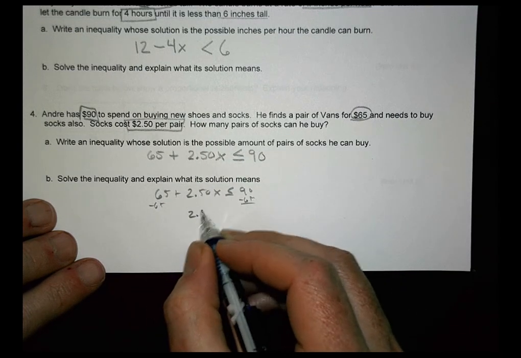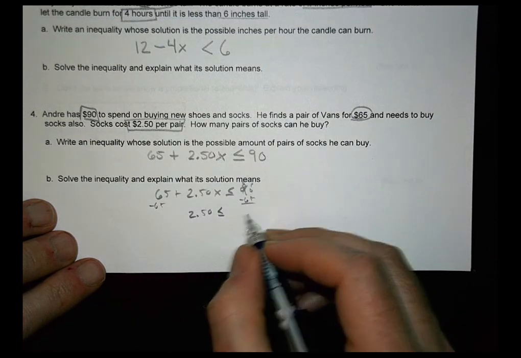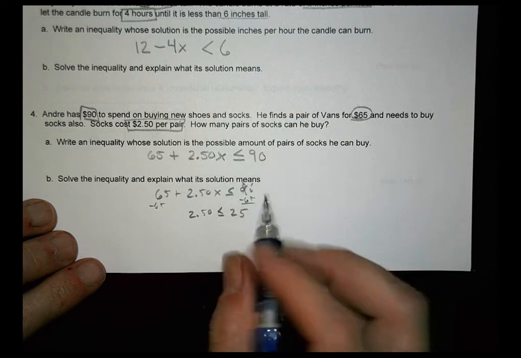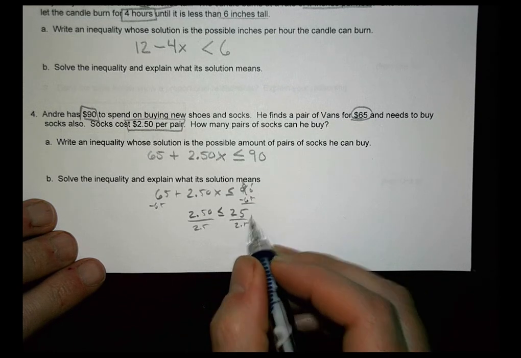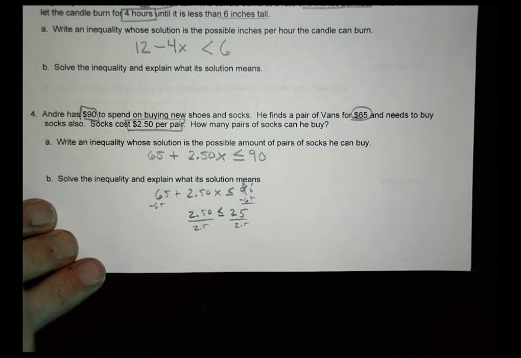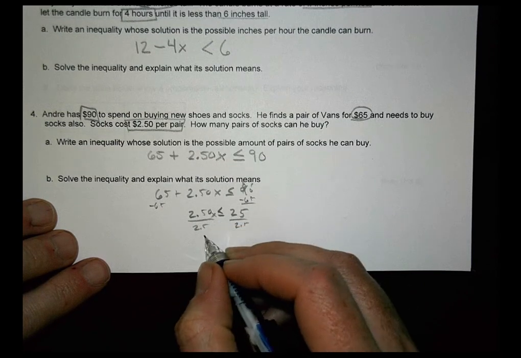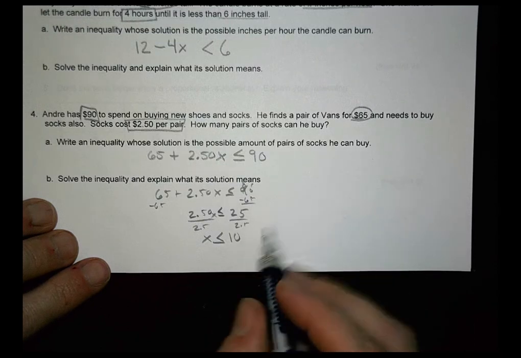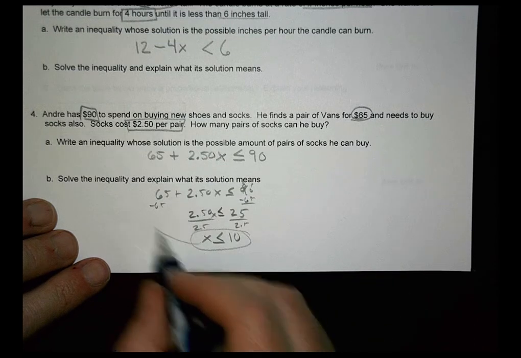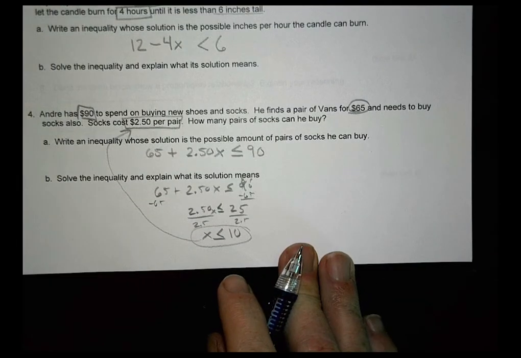So 2.50 is less than or equal to, well, let's subtract here. We got 5 and 2, 25. So we divide 2.5 right there. And 25 divided by 2.5 is equal to 10. Oops, I forgot my x there. Sorry about that. So x is less than or equal to 10. So the number of socks you could possibly buy is going to be less than or equal to 10 before he runs out of money.